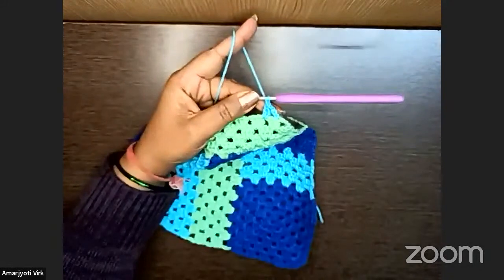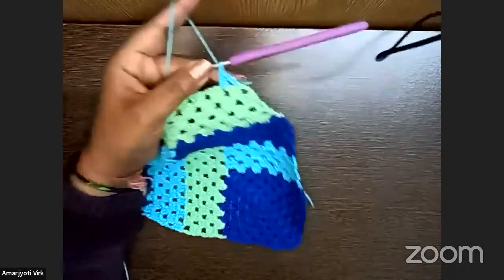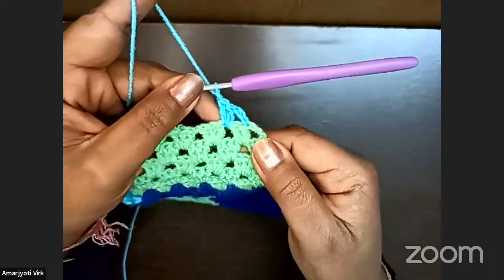Let me reduce the light a bit. अभी दिख रहा है ना, clear है ना?